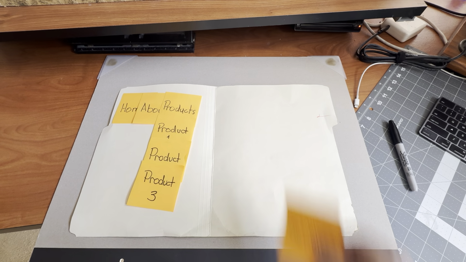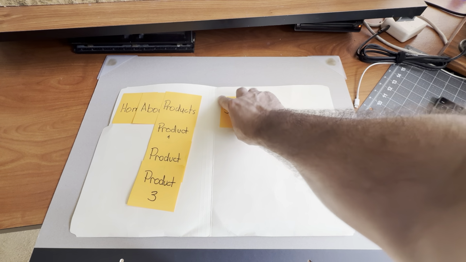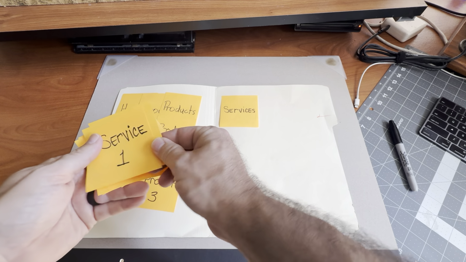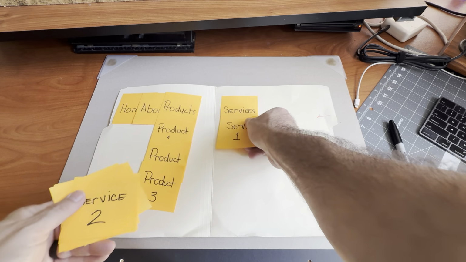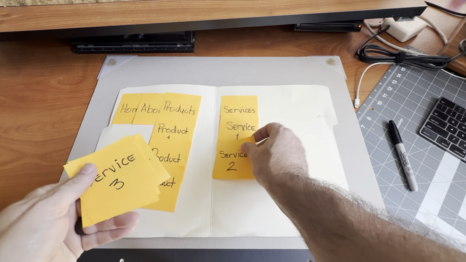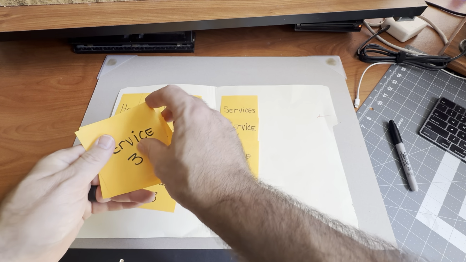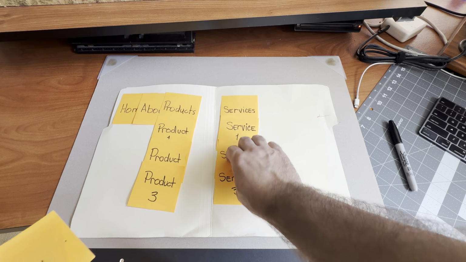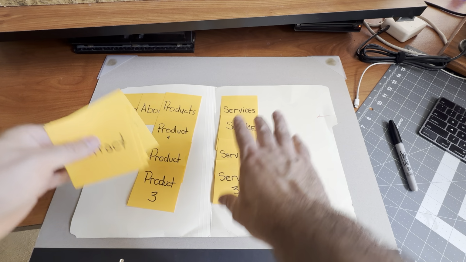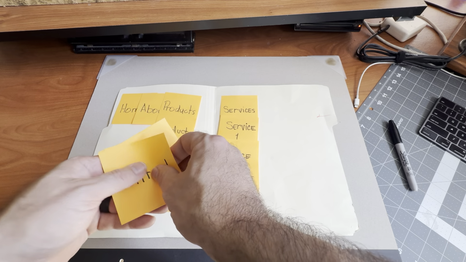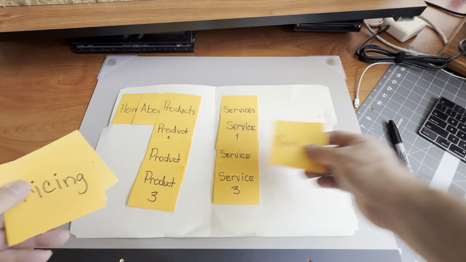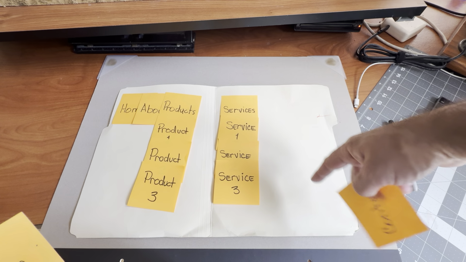We have our services menu. Notice I'm trying to avoid this fold so that when you're done, you can actually close it up. So I've got service 1, service 2, and service number 3. With those tiny Post-it notes, you can get a lot more in here. Now, if you went too crazy, maybe you'd have too much to go, and you'd have to think about how to structure it maybe in 2 rows.